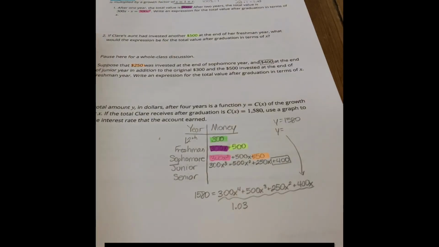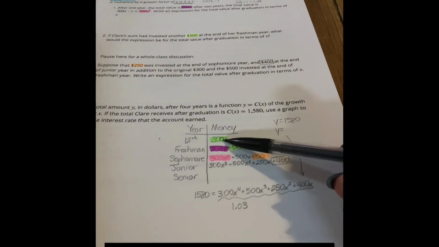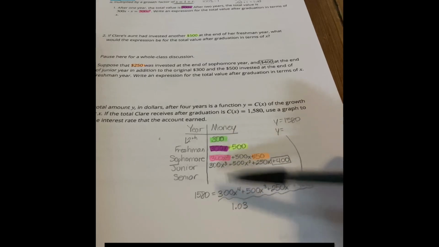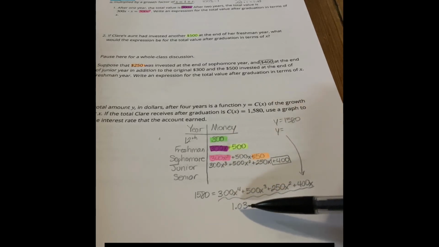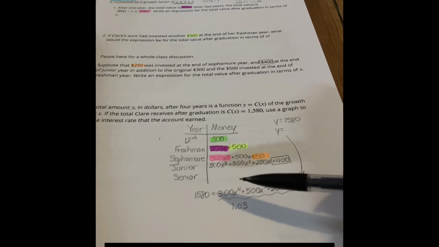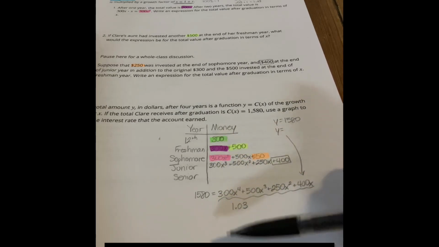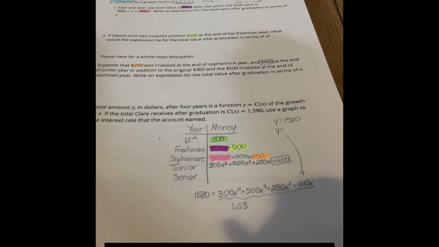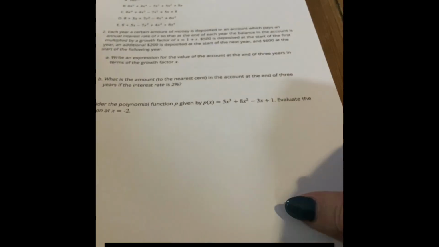There might be some rounding, which means your number is not going to be exactly perfect. But this also shows you that investing is a really good opportunity, because even if you just left this 300 and let it sit there for 4 years at a 1.03% interest, you would still have more money than you started with, and that's something that's like passive income. Okay? So that is 2.3.